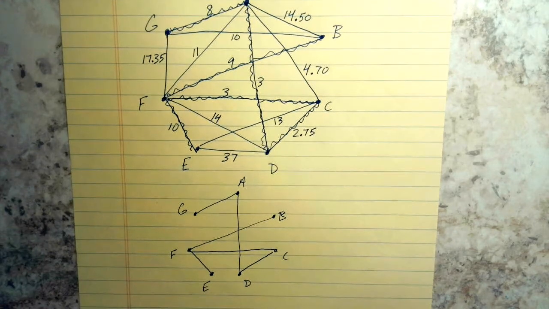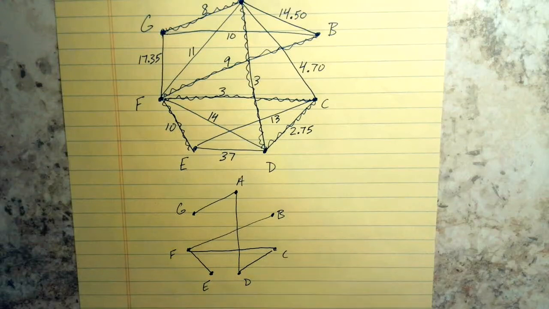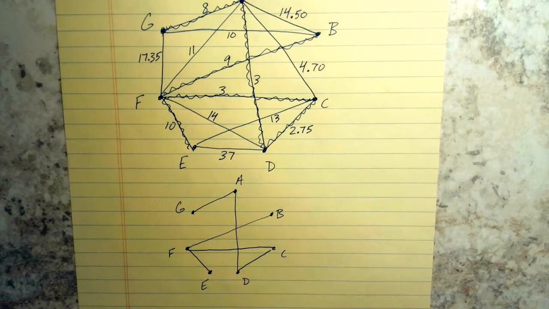And notice it's connected because you can pick any pair of vertices and you can get from one to the other. It's spanning because all vertices have at least one edge connecting them in with the other ones. And then its minimum cost, I can't really convince you of that right now, but after you learn Kruskal's algorithm and Prim's algorithm, then you might be convinced this is minimum cost.